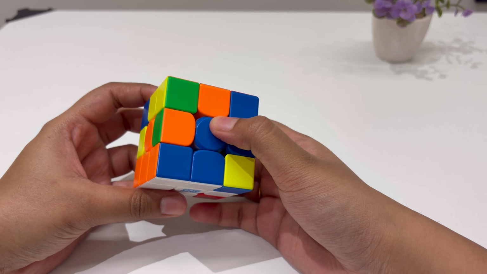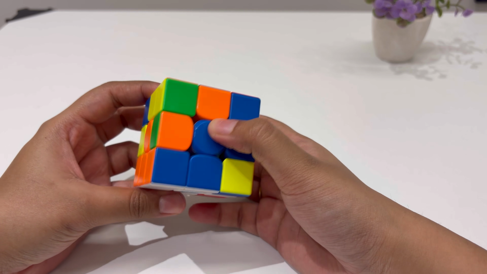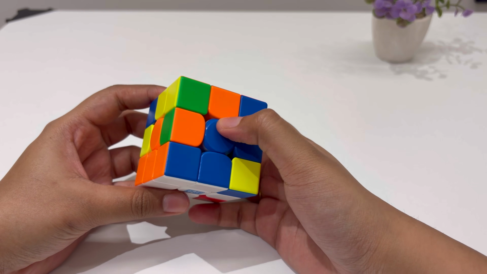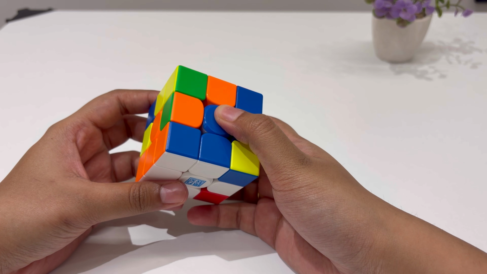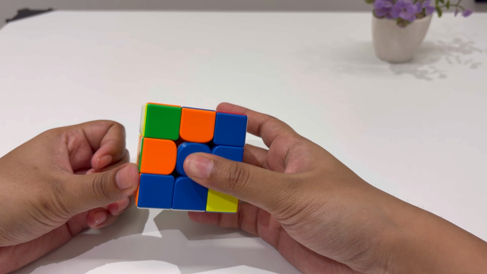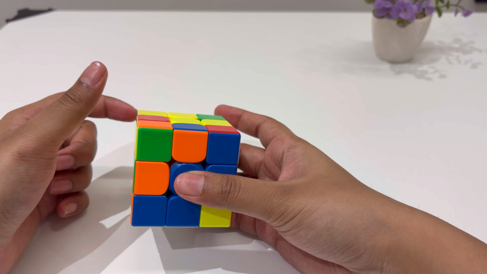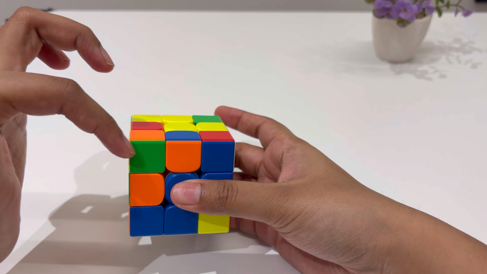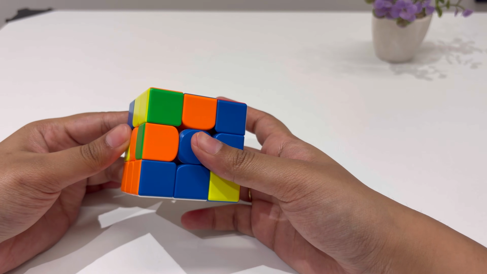So even this is a 4-step algorithm like the one I taught you, but the only difference being that by the end of the third move, the corner piece is already in its correct position. It's just that we are making this last move so that we are not disorienting the top as of now.